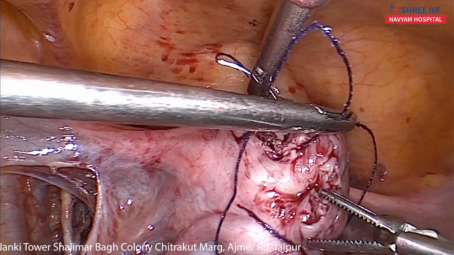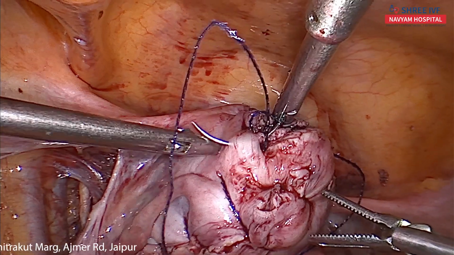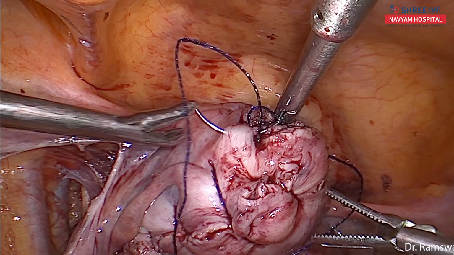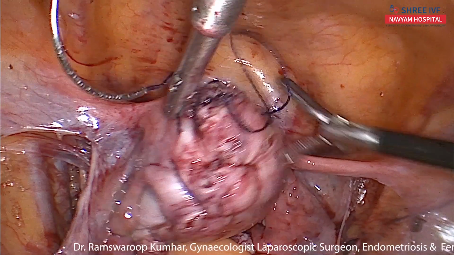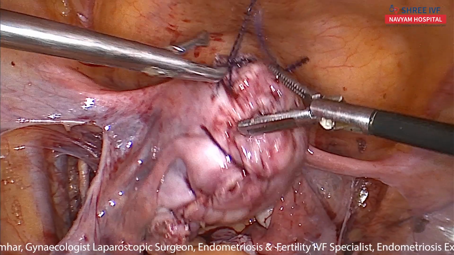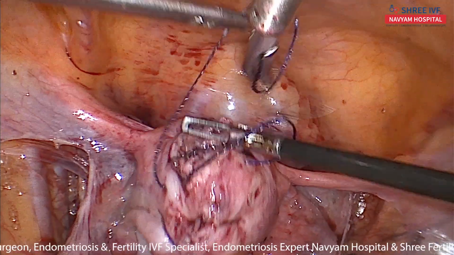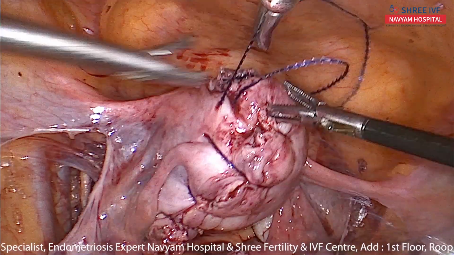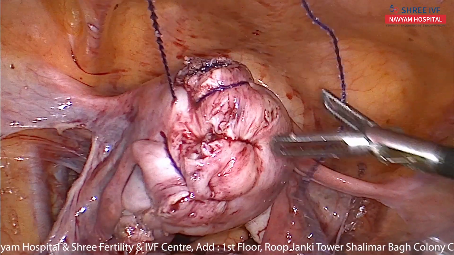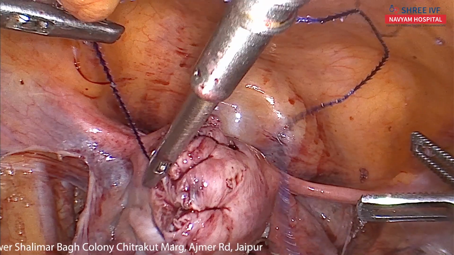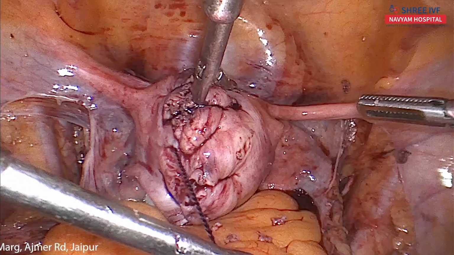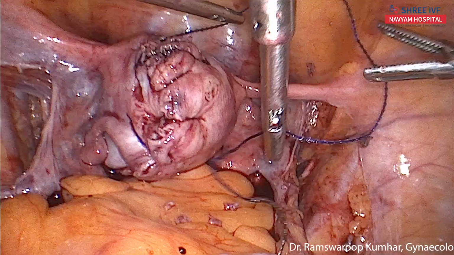This suture line is slightly loosened and some serosa is exposed, so we are taking 1 or 2 extra bites. We can take 1 more bite here and then scissor.